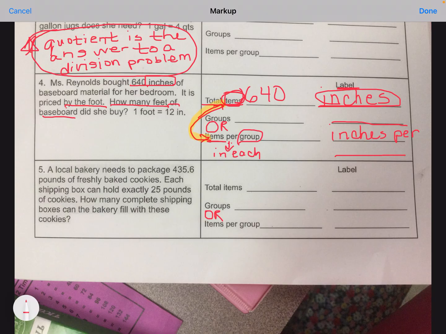All right, so let's think. How are the inches being grouped or chunked up here? What do I need to do with these inches? I'm putting them into what? Well, I'm putting them into feet.